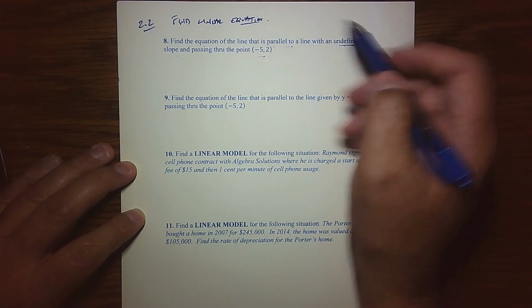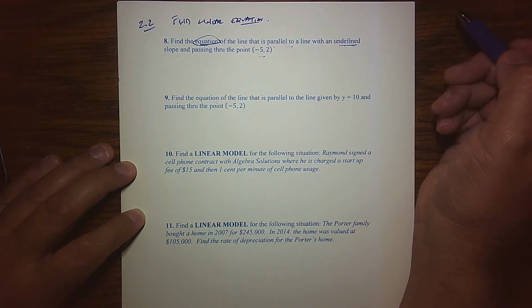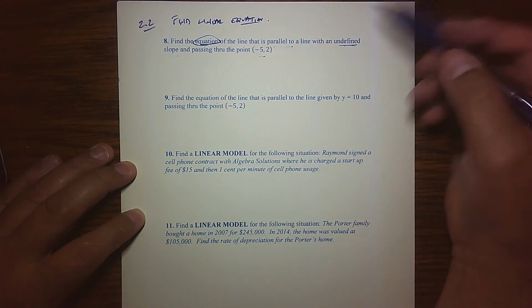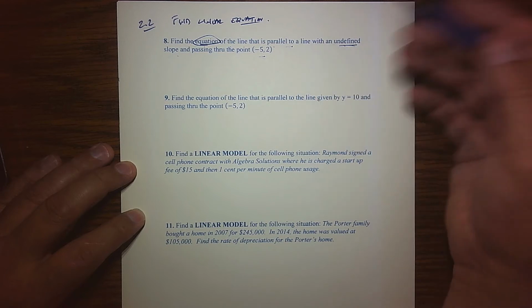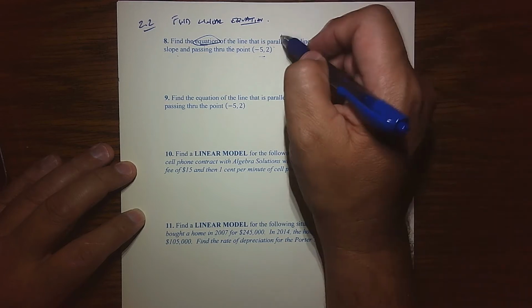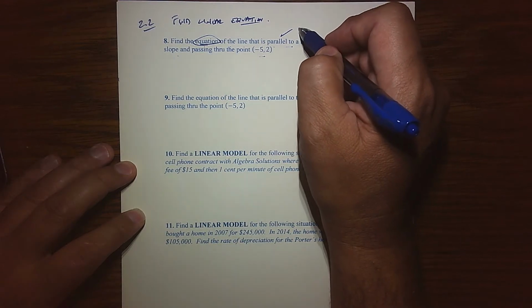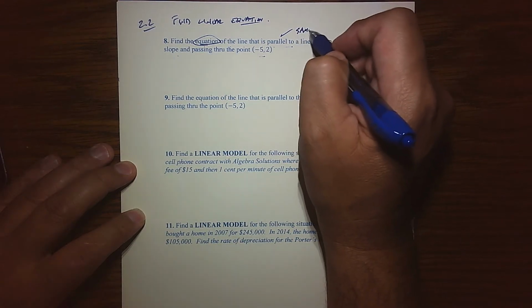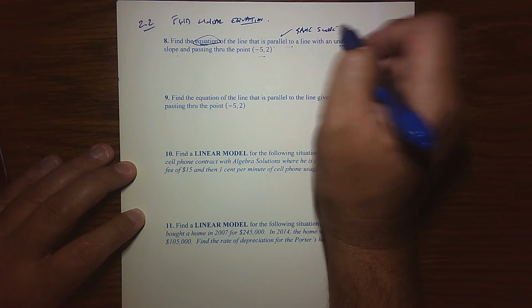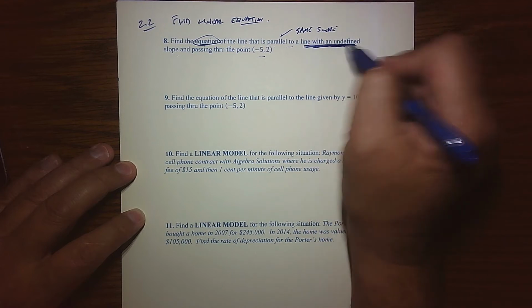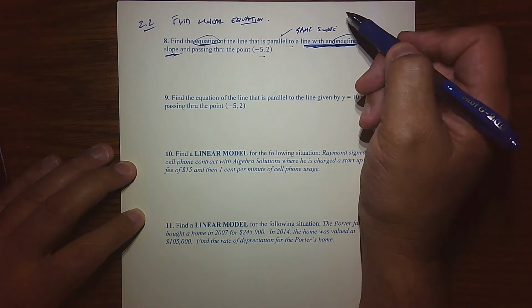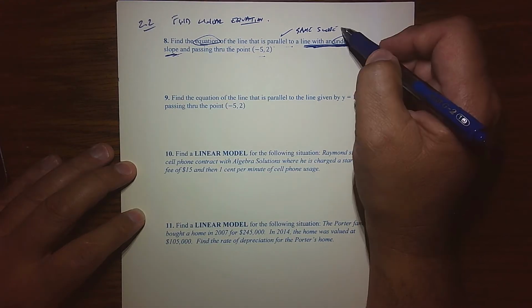Now first off, notice that they're not telling me which equation, right? So slope-intercept, point slope, general, whatever. So I have free reign, so we can use whatever we want. They're telling us that we're parallel, so it means our slope's the same. But what's interesting is the line that we're looking for is parallel to one that has an undefined slope. So if you're undefined, how do you have the same slope?